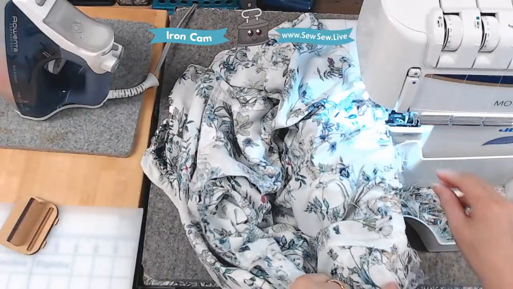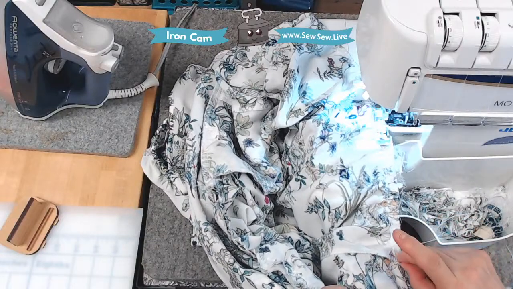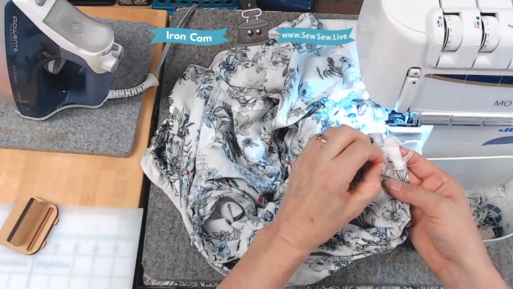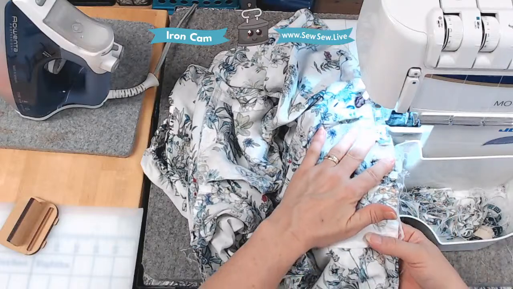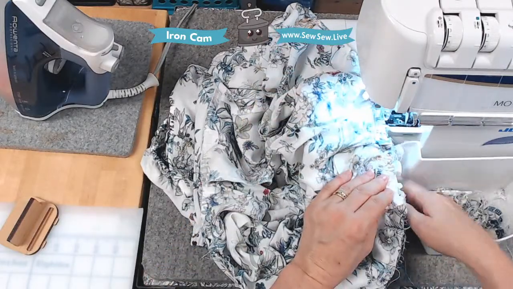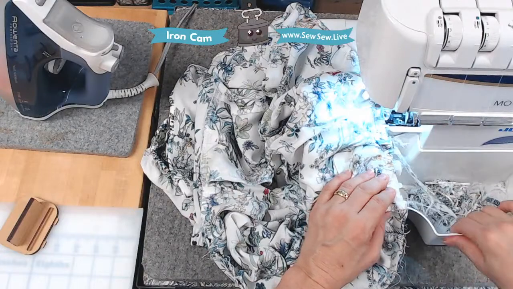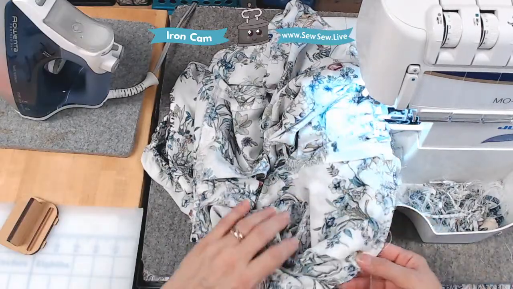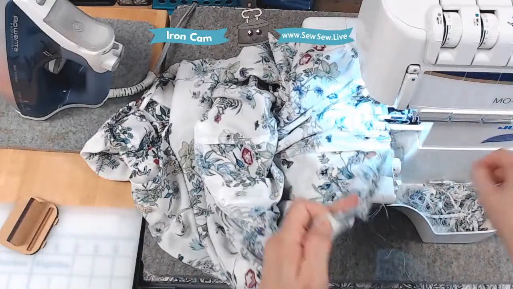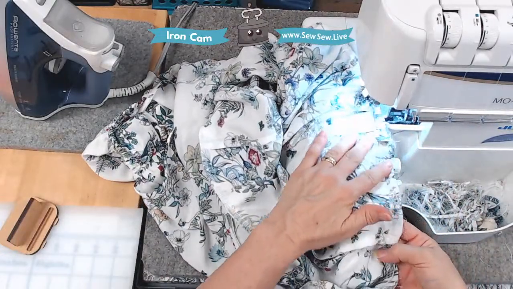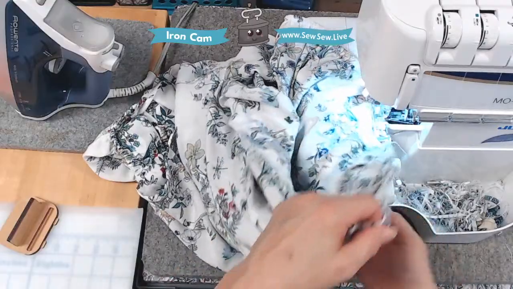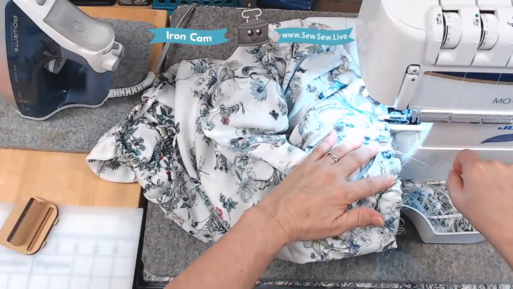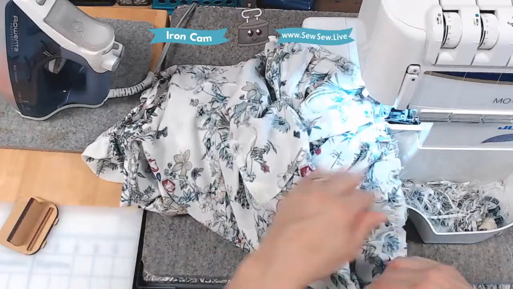Just getting all these little flyaways towards the seam. Why won't my basket stay on? Okay, we're almost at the beginning.